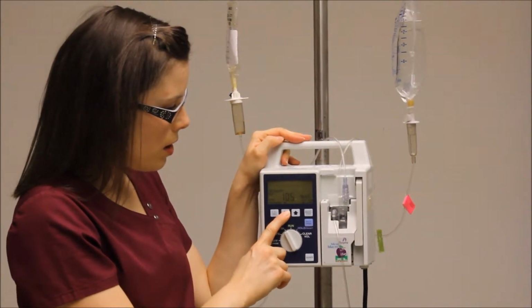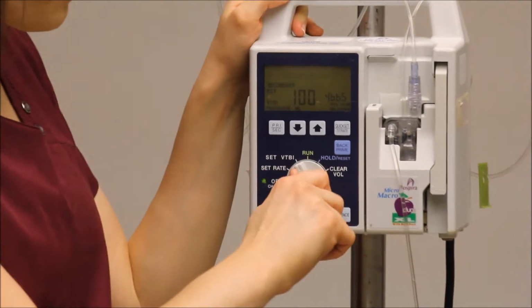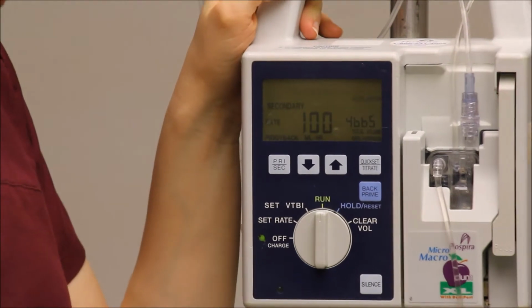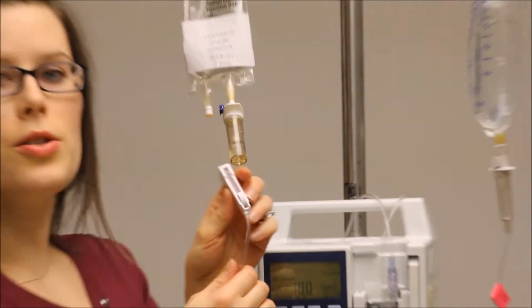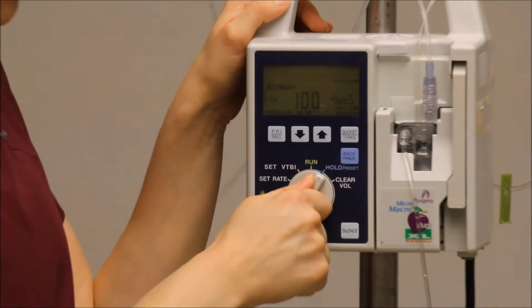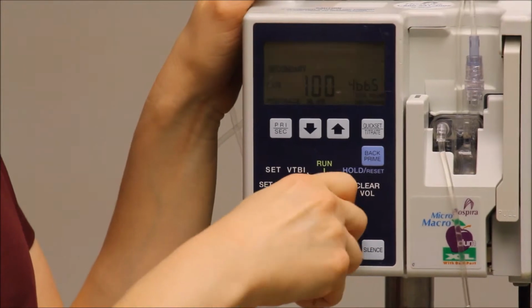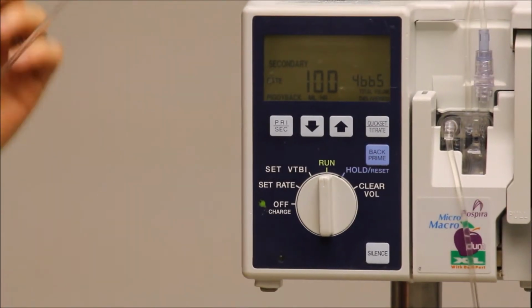So this is now set for 100, and I turn it to run, and it says occlusion. It's because I didn't undo my roller clamp. So now you can just go over to reset and go back to run, and it should be good to go.